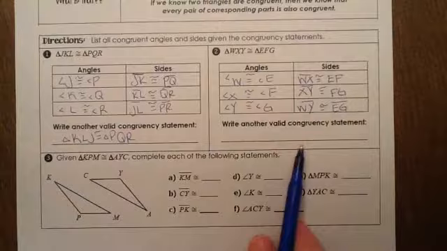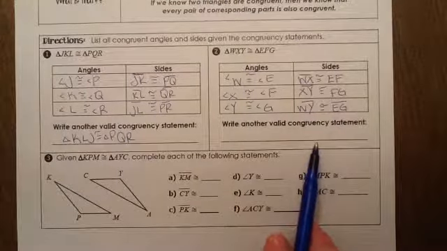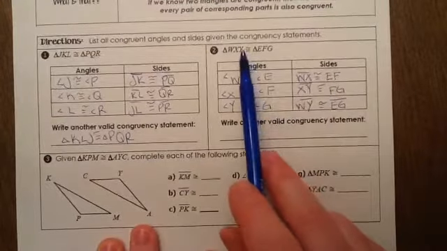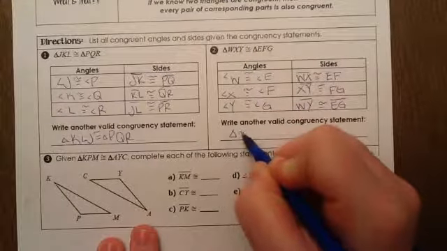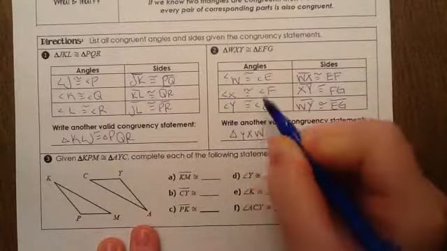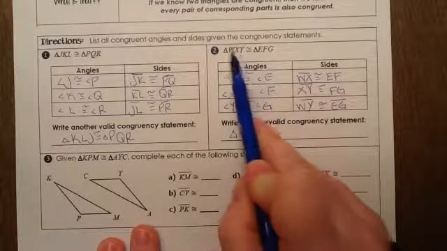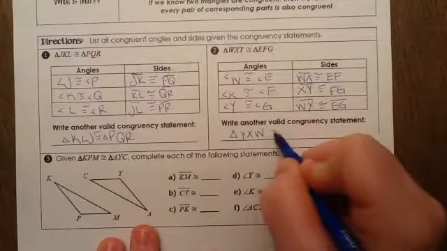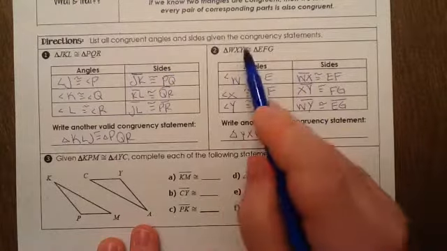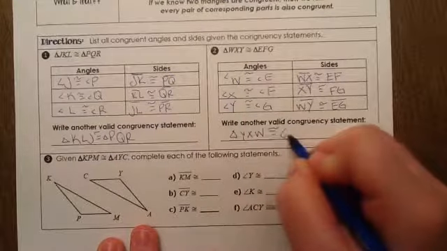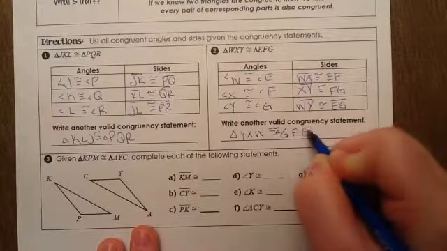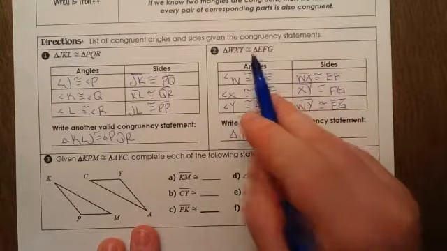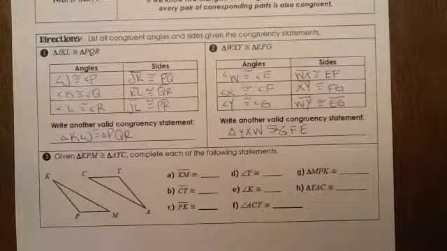There are many different congruency statements that we could write. What if I decided to go Y, X, W? What would be the match for that? I went backwards, so here I would have to go triangle G, F, E. I would have to go backwards. Okay. There are multiple different congruency statements that would work there.